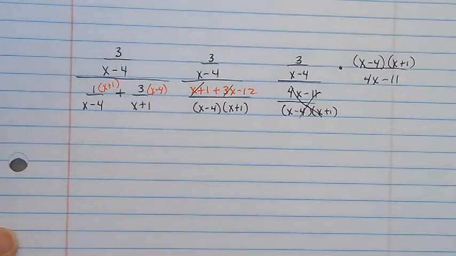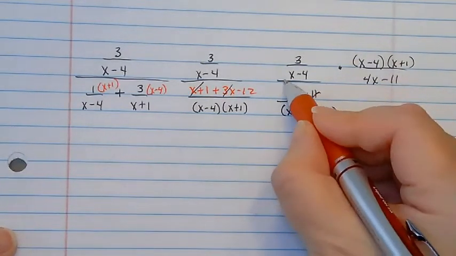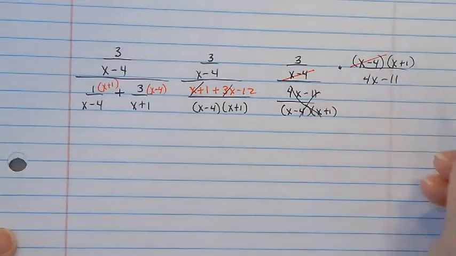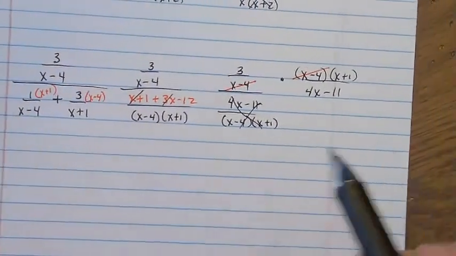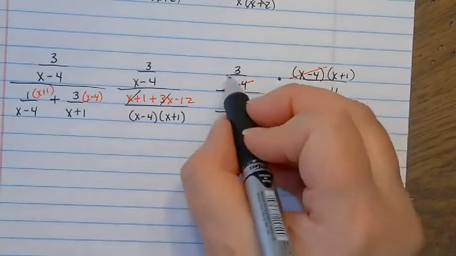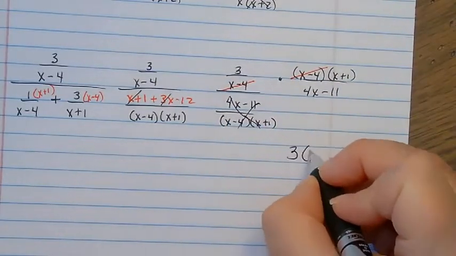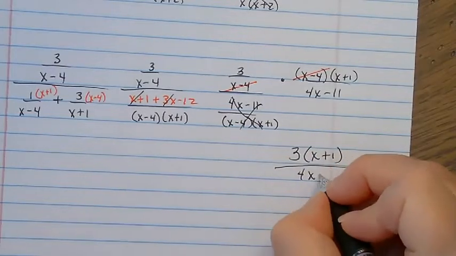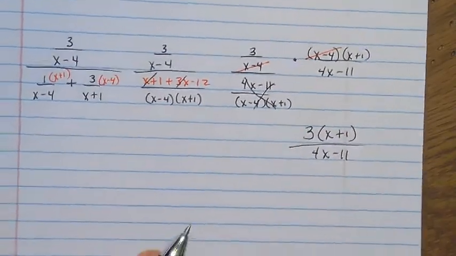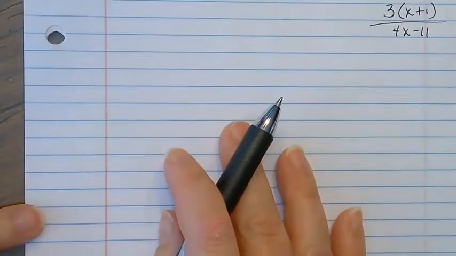And now I'm going to look to see if anything will simplify. I have the factor x minus 4 that cancels with the factor x minus 4. And I believe that's all. So my answer is going to be 3 times x plus 1 in the numerator, and all that's left in the denominator is 4x minus 11. One more.